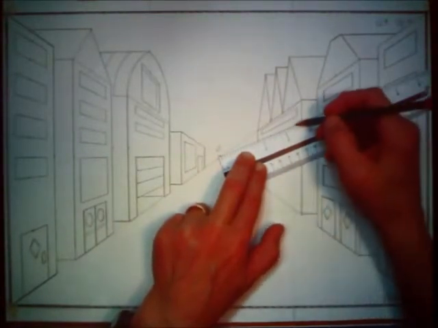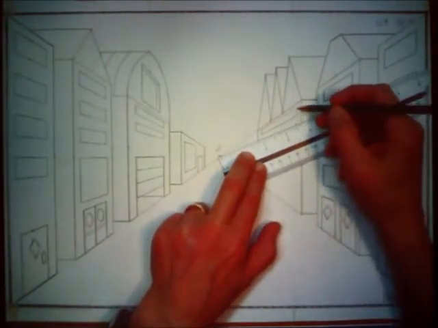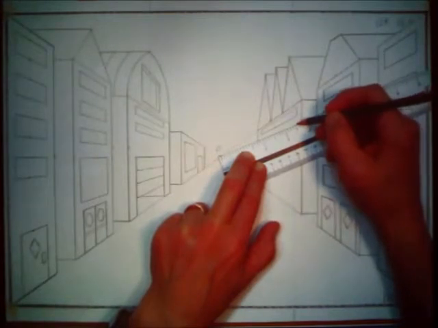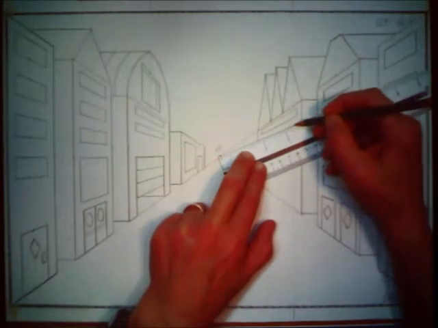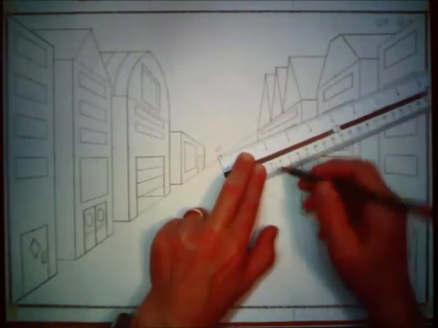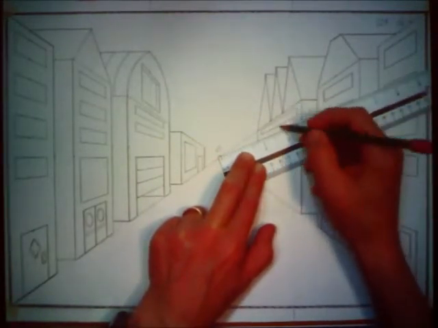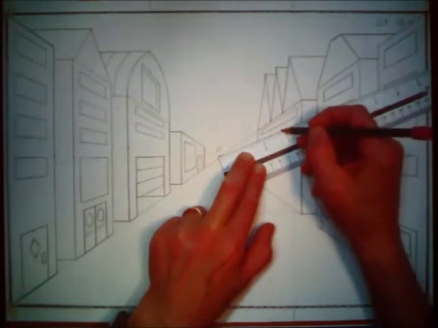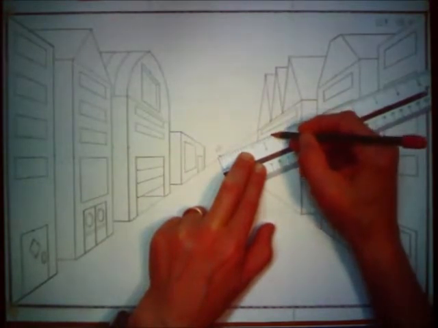So here's how I'm going to do it. I'm going to line it up underneath this, and I'm going to make a mark, but I'm not going to move the ruler. It's still pointing at the vanishing point. I'm going to go over underneath the next roof. I'm going to make a mark.